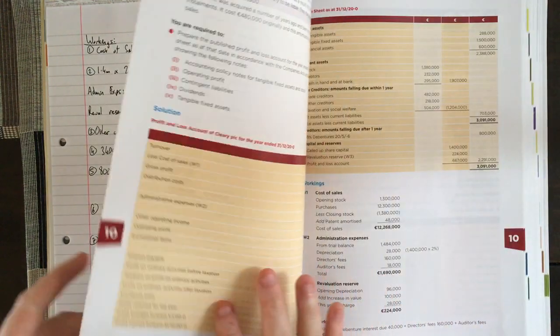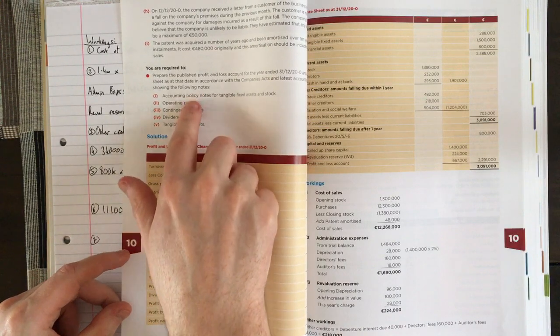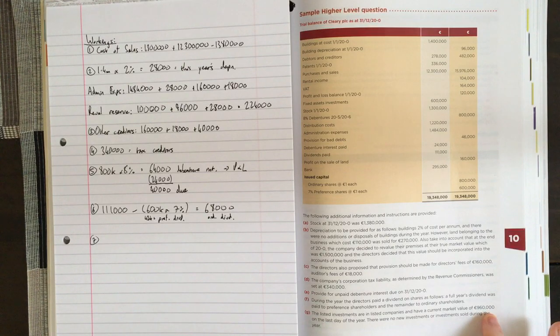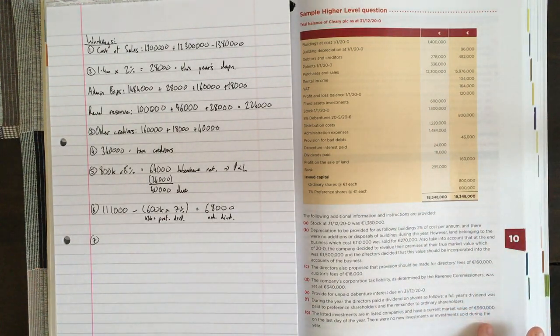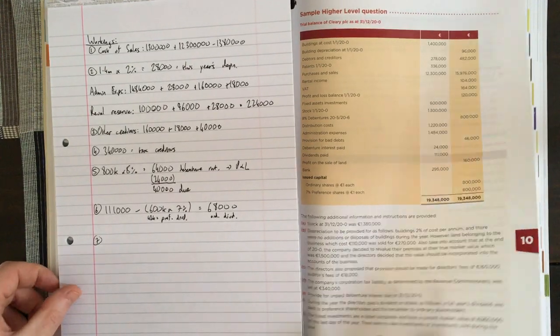You will need it for, I don't think they ask you for it. Yeah, they don't ask you for the financial fixed assets note, but if you were asked for it, that's where it would come in. Okay, so it's the 600 that goes in the balance sheet, but in the note you would say that 600 has a current market value of 960. Okay, but we don't need it for this actual question because we're not asked for that note. All right.